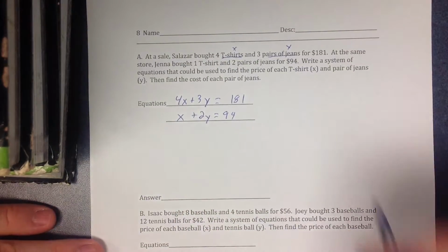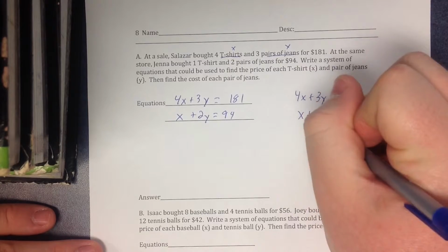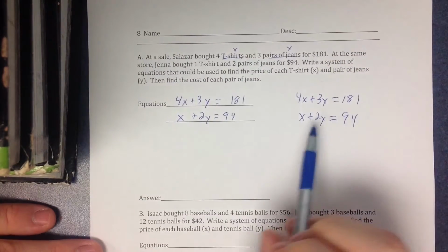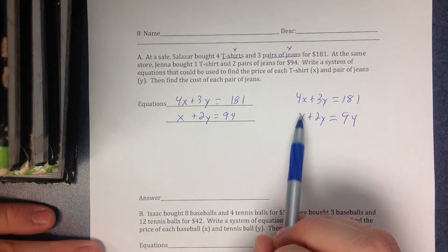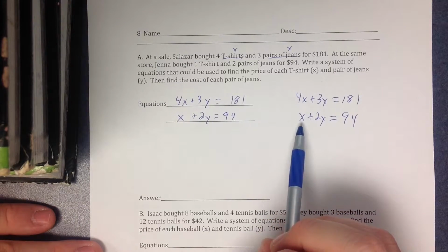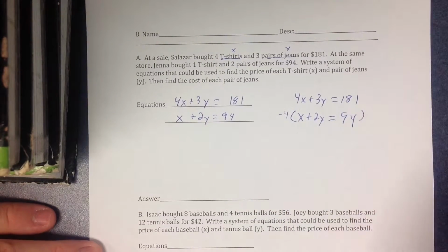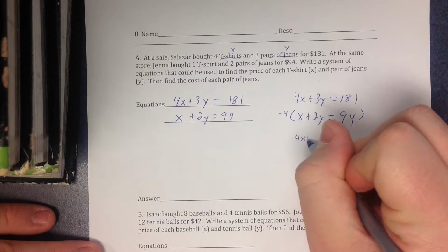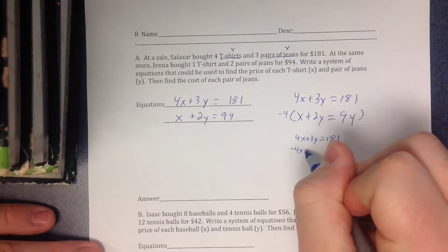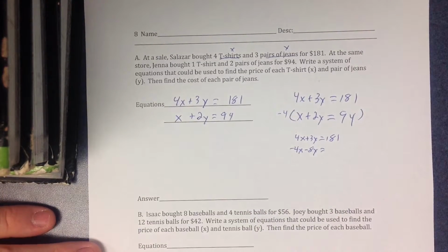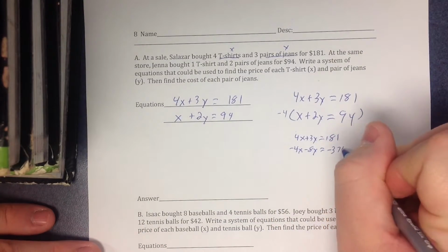So that's our system. Now if I work that out, again, we're going to solve this by elimination because we have the x and y's on the same side of the equal sign. So I can eliminate either variable if they were opposites. So if this x was a negative 4, then it would cancel with the positive 4x. So I'm going to multiply the bottom by negative 4. The top equation I'm not going to change. It's still going to be 4x plus 3y equals 181. The bottom equation, though, is going to be negative 4x minus 8y, and then negative 4 times 94 is negative 376.